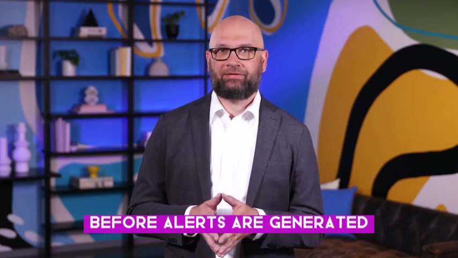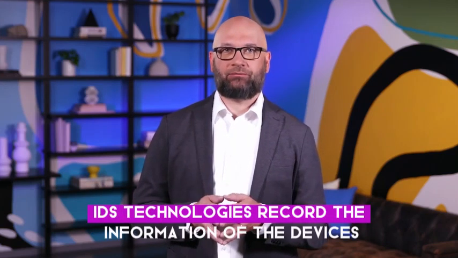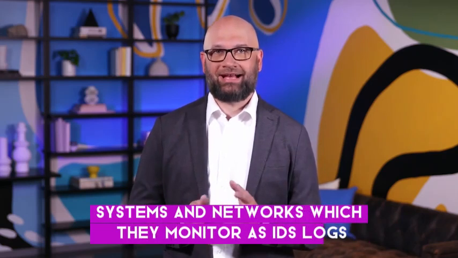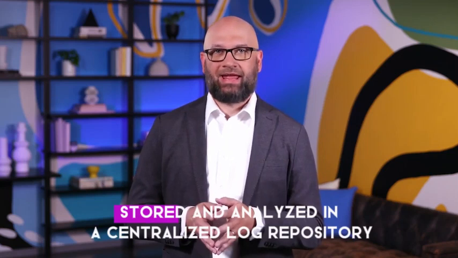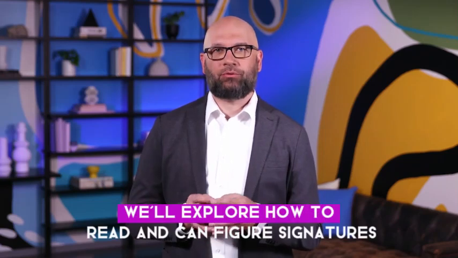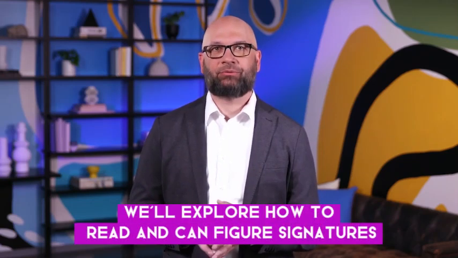Before alerts are generated, the activity must be logged. IDS technologies record the information of the devices, systems, and networks which they monitor as IDS logs. IDS logs can then be sent, stored, and analyzed in a centralized log repository, like a SIEM. Coming up, we'll explore how to read and configure signatures. We'll meet you there.